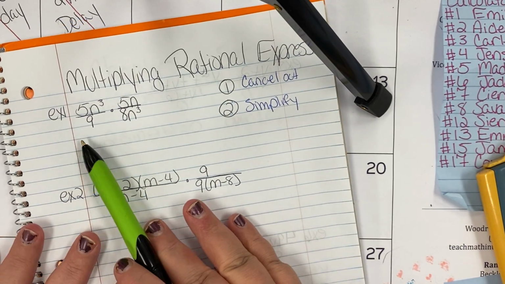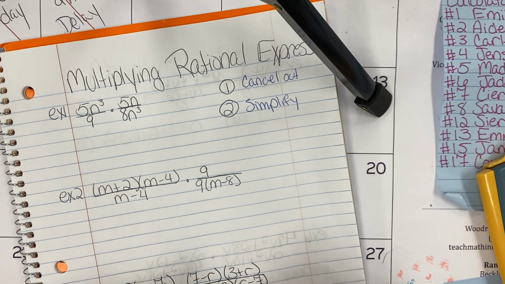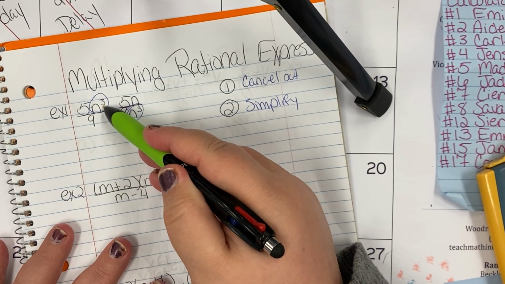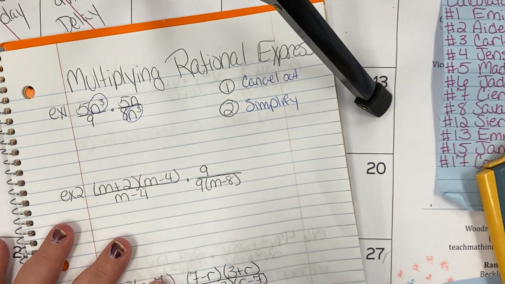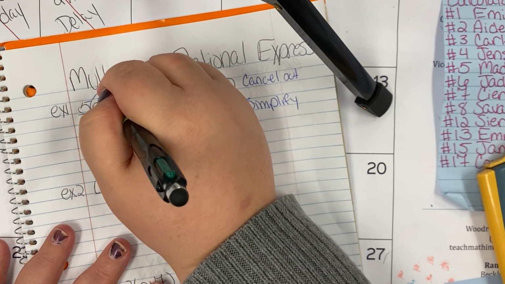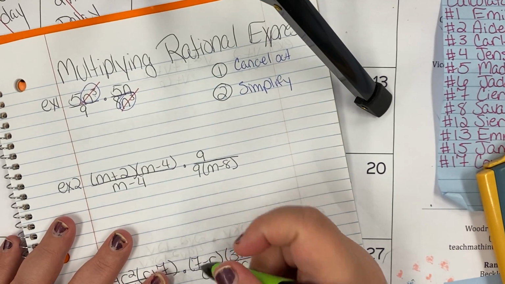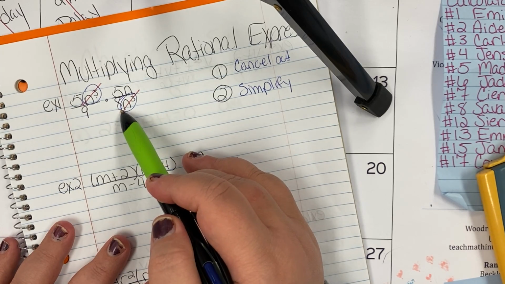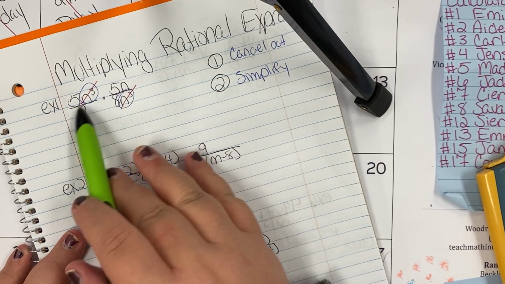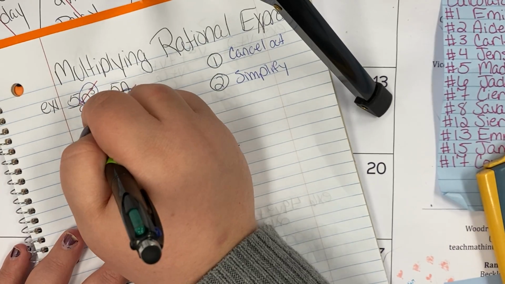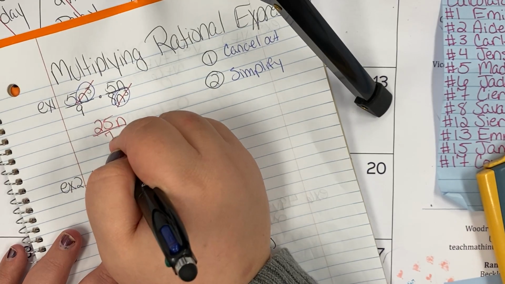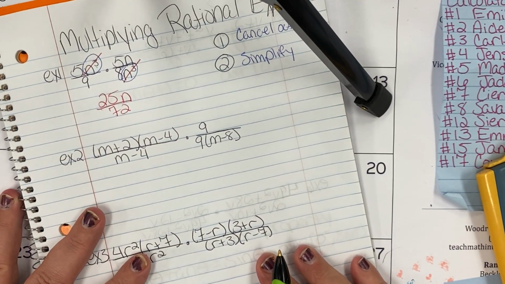If we look at this first example, we have 5n to the third over 9 times 5n over 8n to the third. First thing I notice are these n to the thirds. One's in the numerator, one's in the denominator. That means that they can cancel out. Other than that, 9 and 5, I can't cancel anything out, and 5 and 8, I can't cancel anything else out. So now I'm going to multiply across. 5 times 5 is 25, and we have that n. 9 times 8 is 72. So 25n over 72 is your answer.